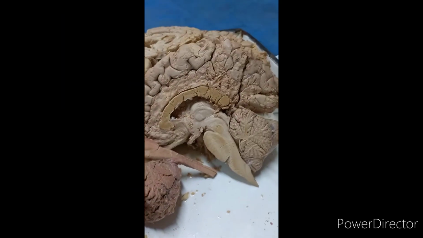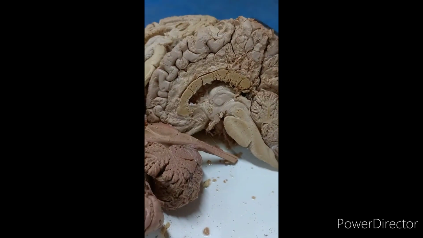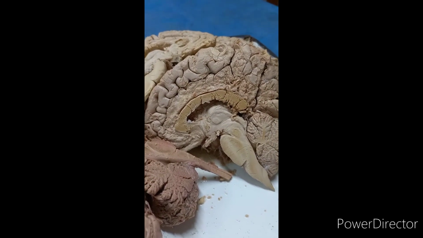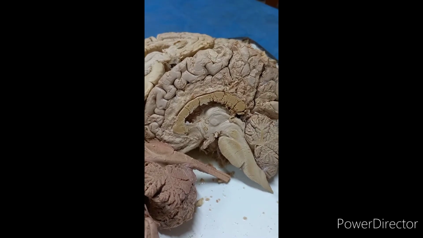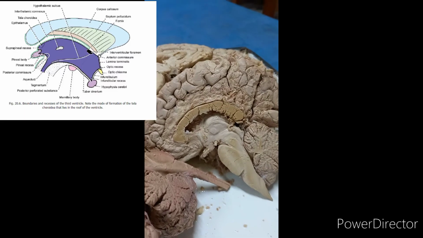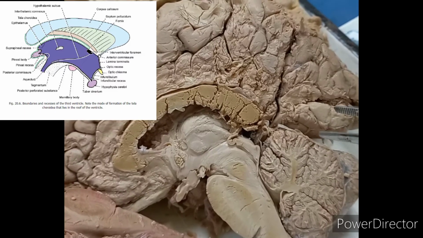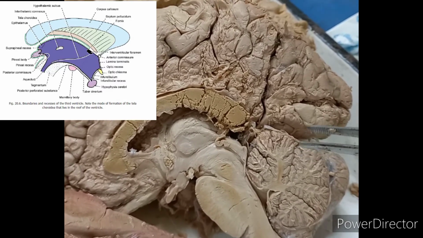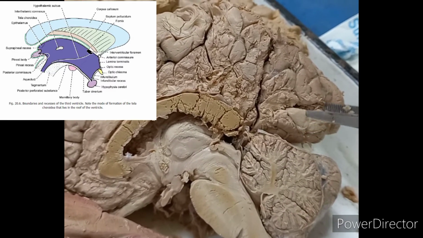Now, let us discuss the third ventricle. The third ventricle is an area present between the two thalami, that is, in the interthalamic space. It is lined by ependyma, and it has an anterior wall, posterior wall, roof, floor and two lateral walls.